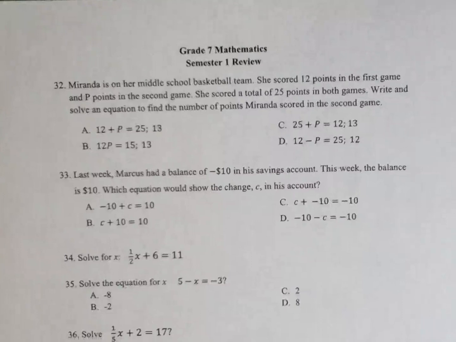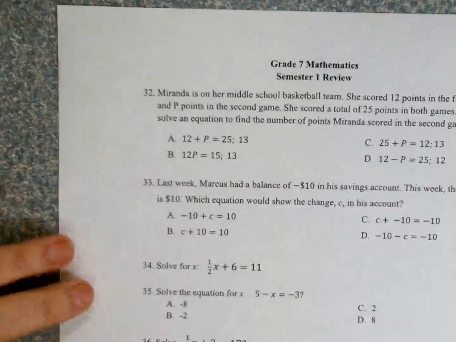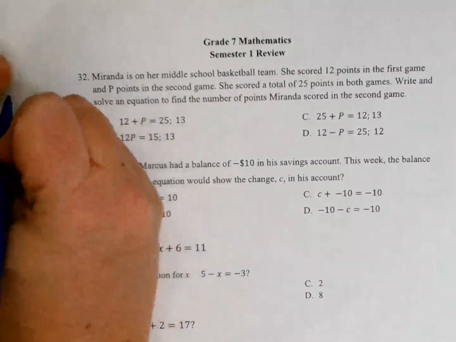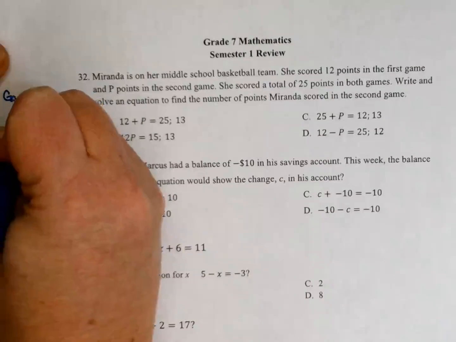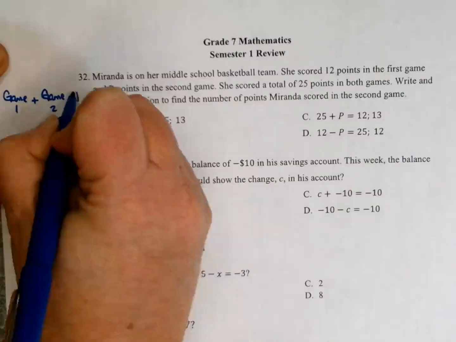All right, number 32. Miranda's on her middle school basketball team. She scored 12 points in the first game and P points the second game. If she scored a total of 25 points in both games, write and solve an equation to find the number of points that she scored in the second game. Well, let's go over here. We know she scored a total, so we need game 1 plus game 2 equals her total, right?